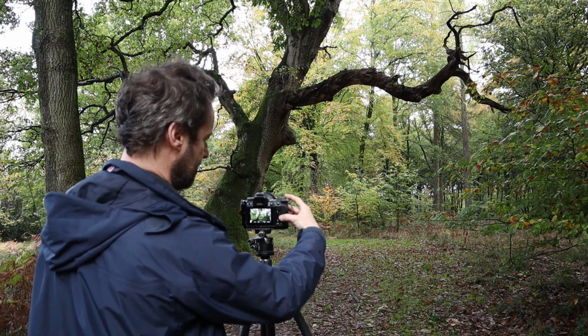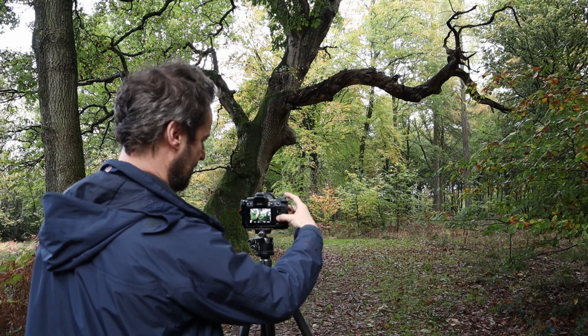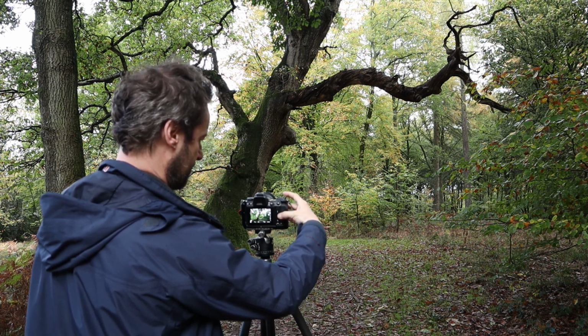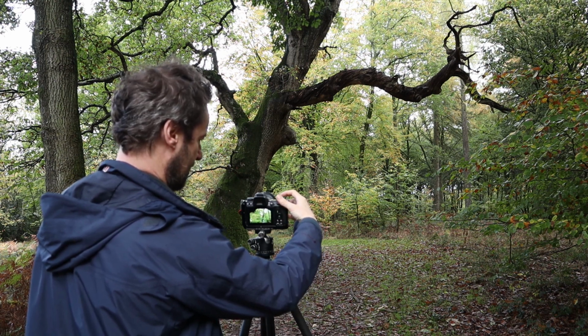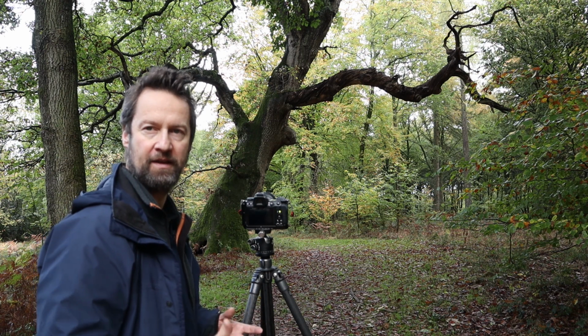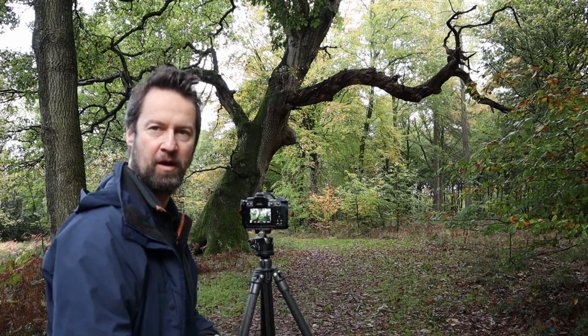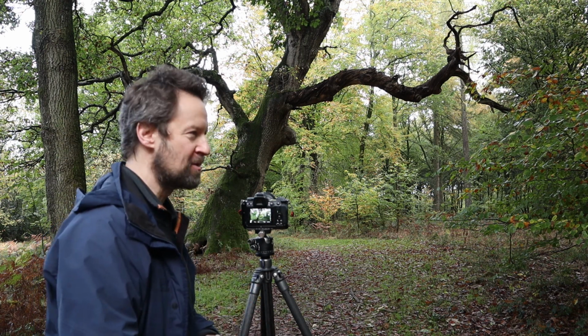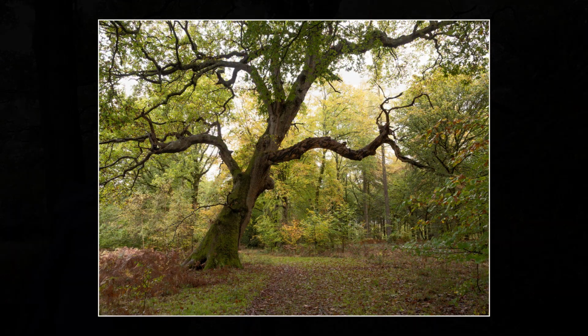Okay, now I probably don't need to do this, but I'm just going to do it anyway. I'm just going to go once on the background as well, and just focus on the background. And then if I need to, I can focus stack the images together to create a really sharp overall picture. Great, let's move on.